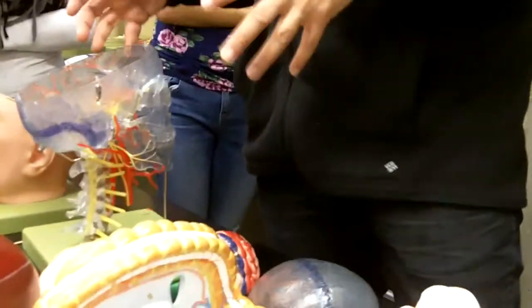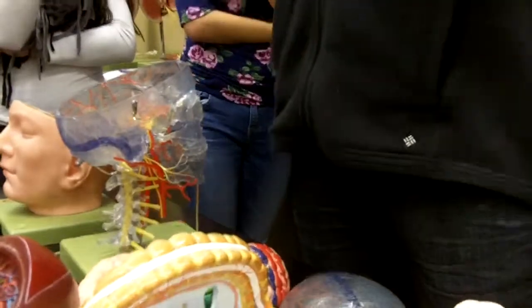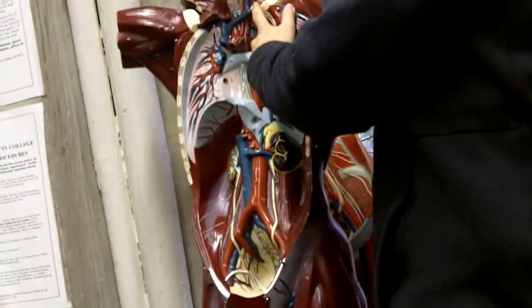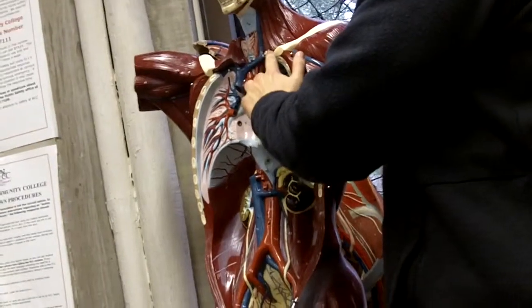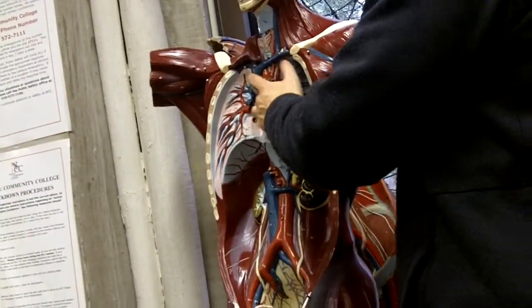Okay. So again, all the blood from the brain is going to drain into the internal jugular vein. Everything that's superficial is going to drain into the where? External jugular vein. Okay? Then from there, subclavian, brachiocephalic, and then into the superior vena cava.